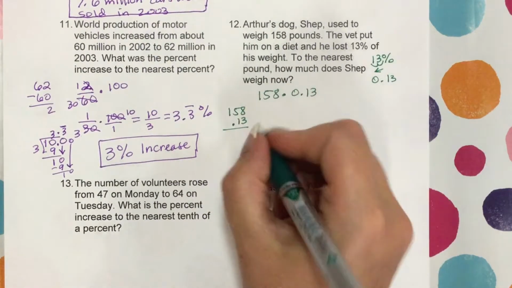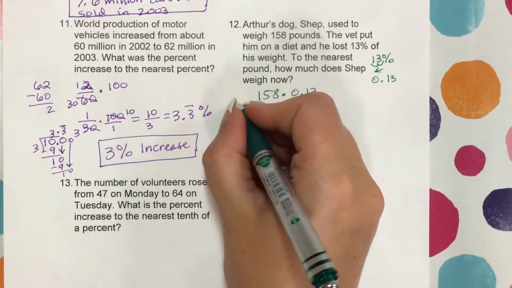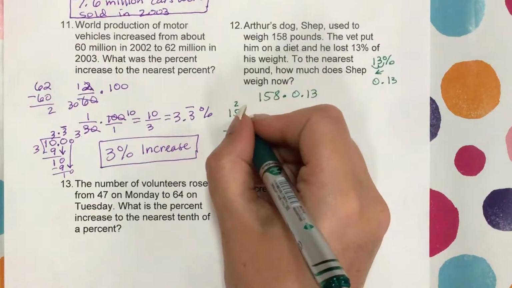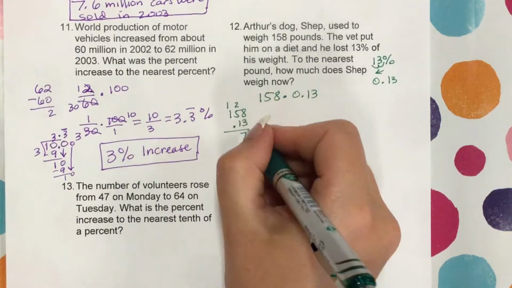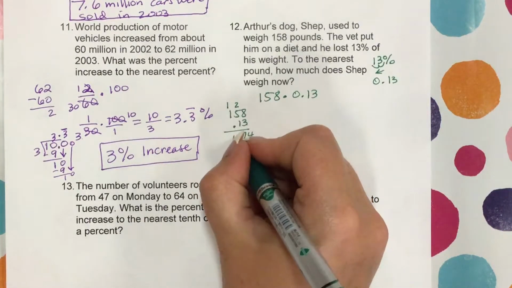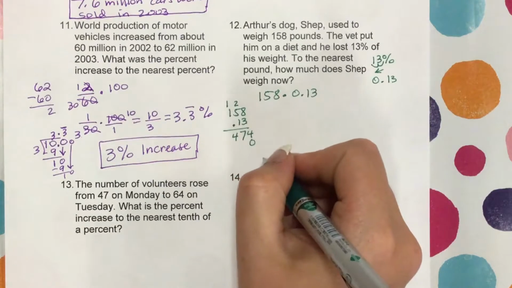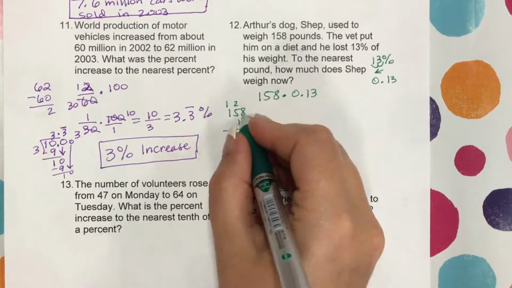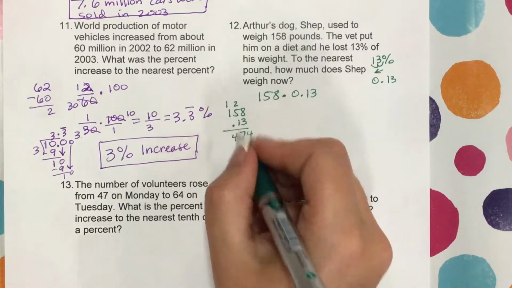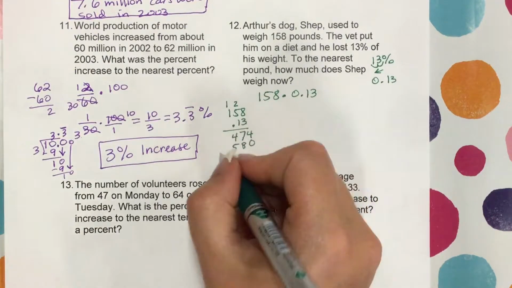I go 3 times 8 is 24. Write the 4, carry the 2. 3 times 5 is 15, plus 2 is 17. Write the 7, carry the 1. 3 times 1 is 3, plus 1 is 4. Then I'm going to write a 0 in the ones place because I'm moving on to the tens place. I go 1 times 8 is 8. 1 times 5 is 5. 1 times 1 is 1.